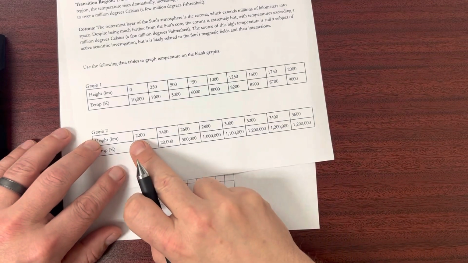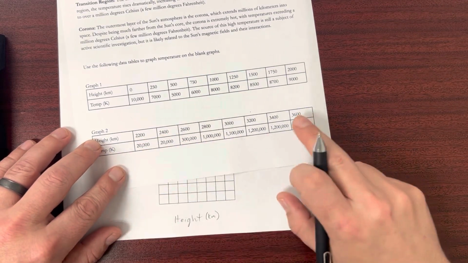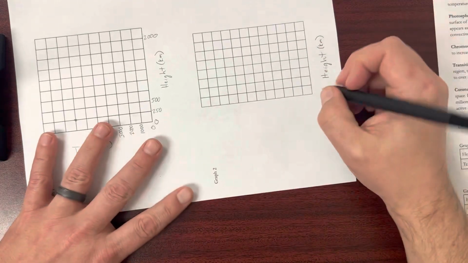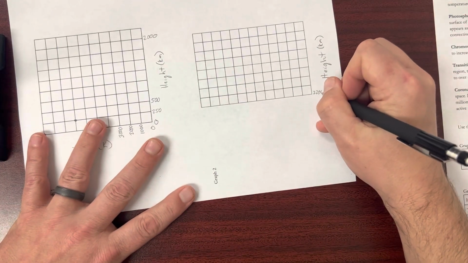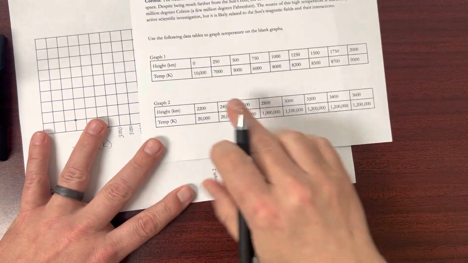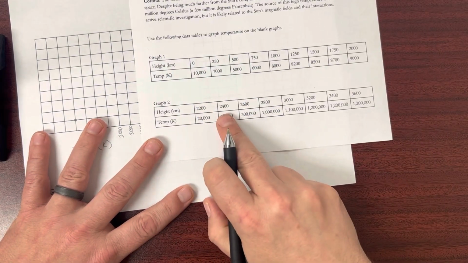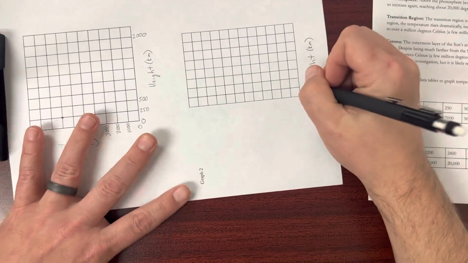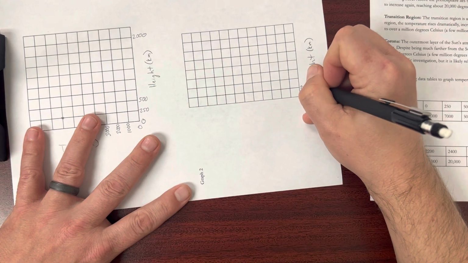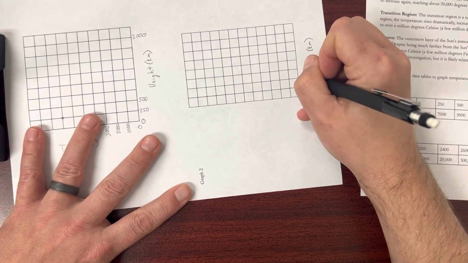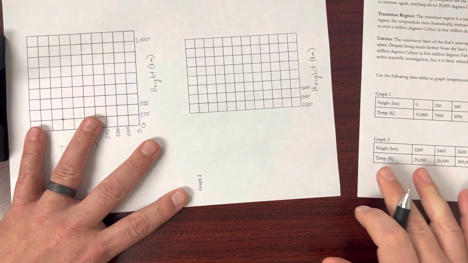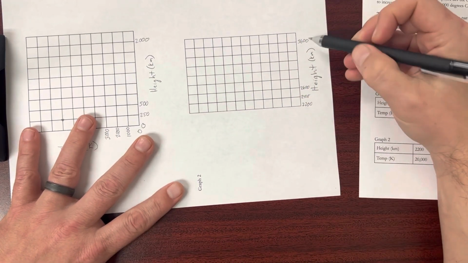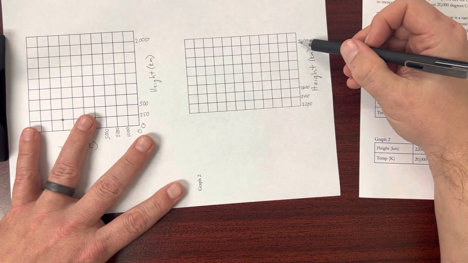I'm going to start at 2,200, and I'm going to go up to 3,600. So if I do that, 2,200, and I'm increasing by 200 kilometers each time. So 2,200, 2,400, 2,600. And you will end at 3,600 on that second to last line right here, okay?